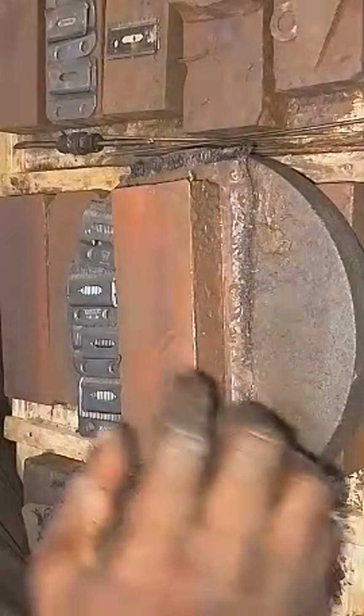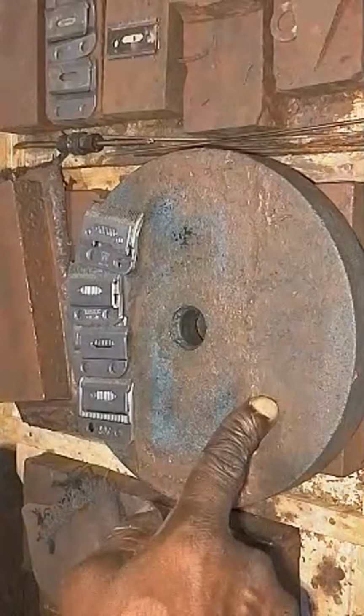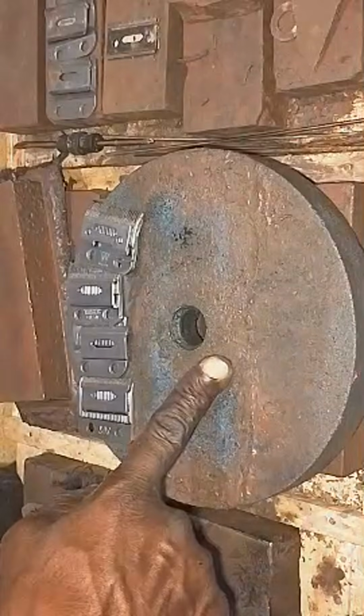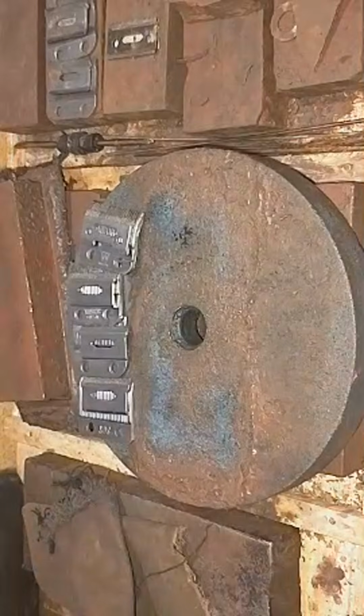Very good example. Let me shift this thing here. This is sharper disc. This one is sharper disc. But this one is stone. This one is not iron. Let me zoom back a little bit.